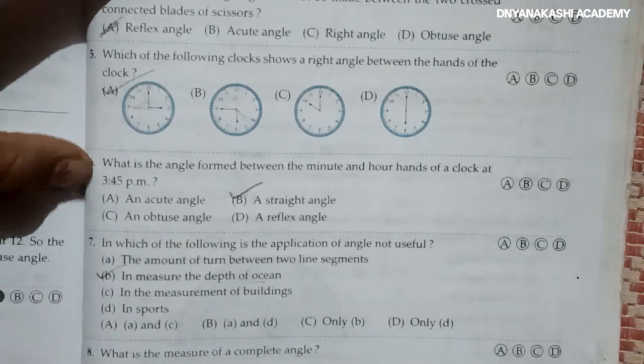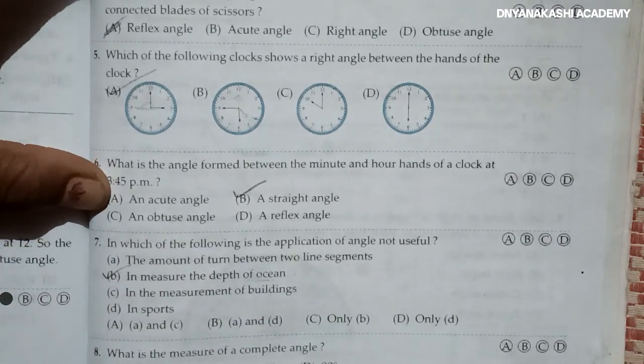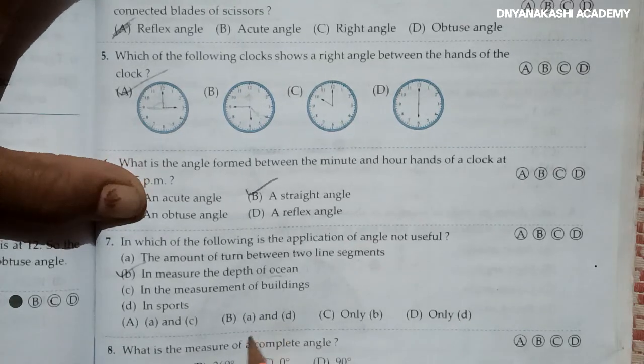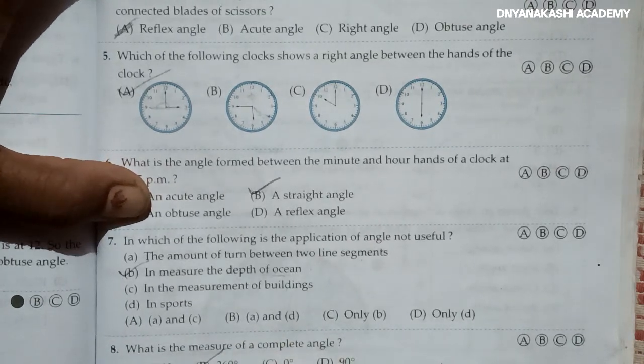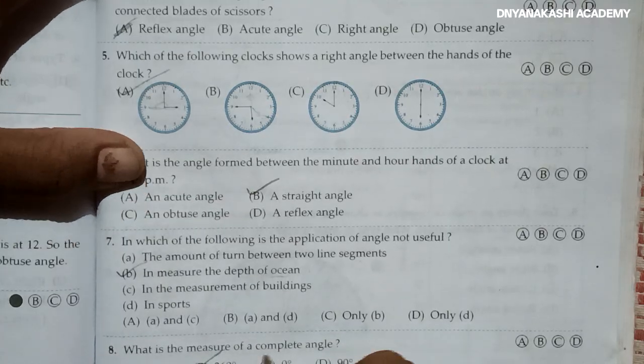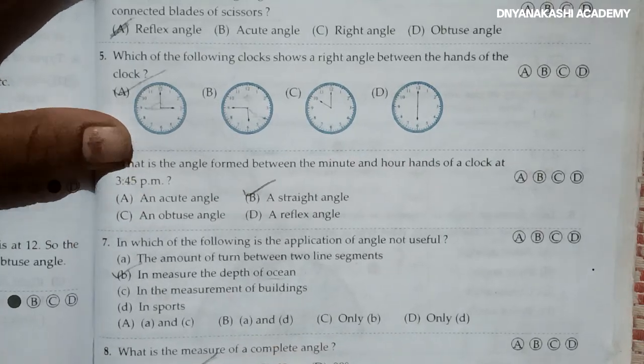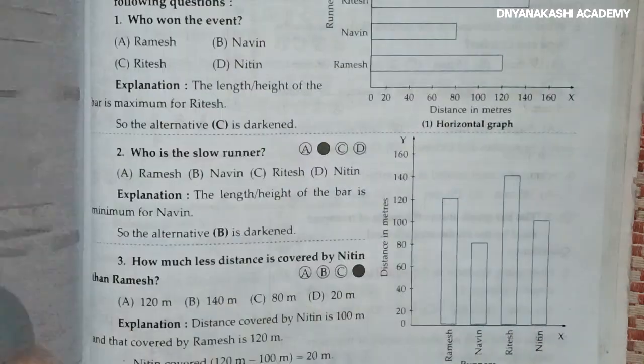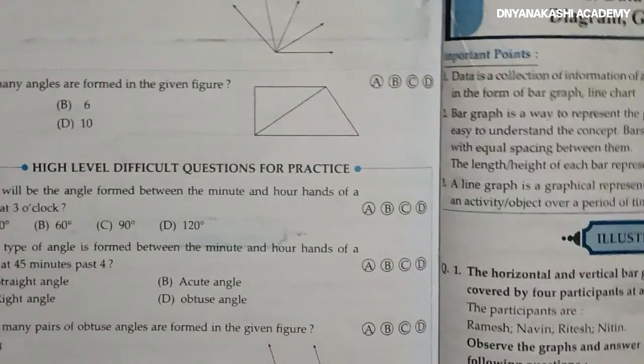And the eighth question: what is the measure of the complete angle? 360 degrees is the complete angle. This is a zero angle, this is a right angle, this is a complete angle. The complete angle is 360 degrees.